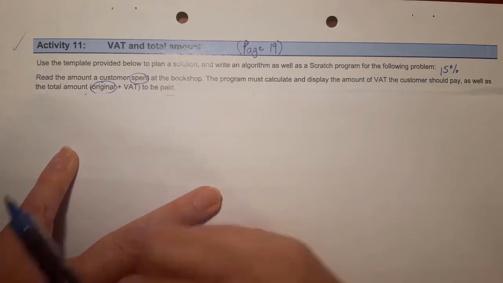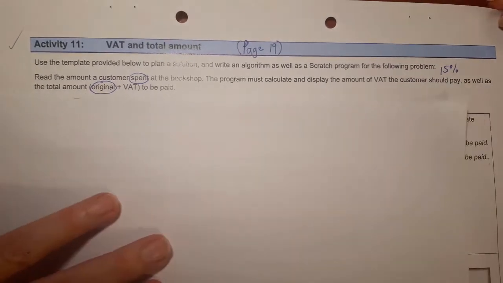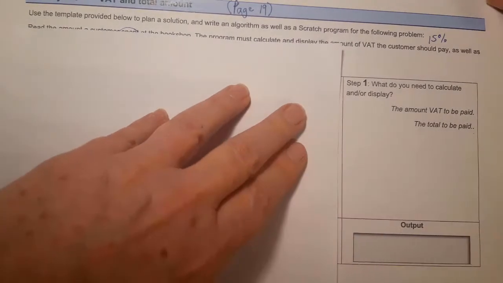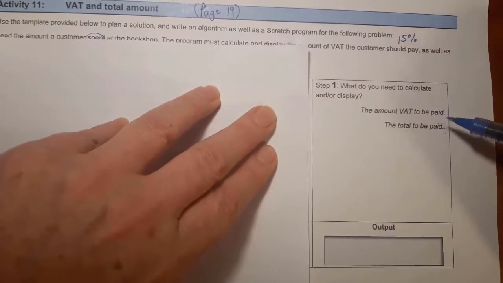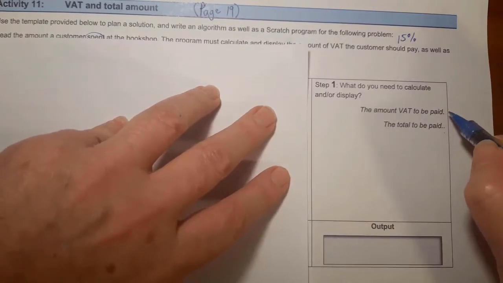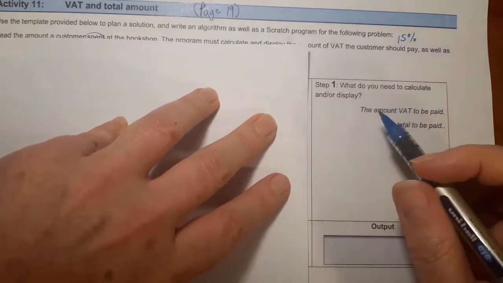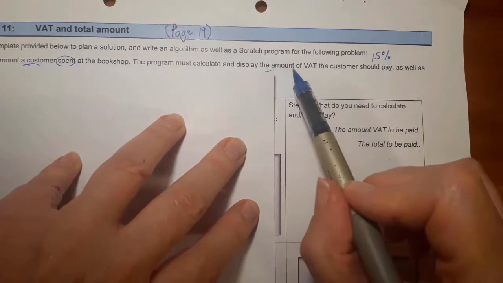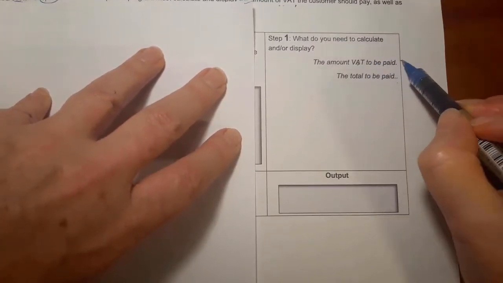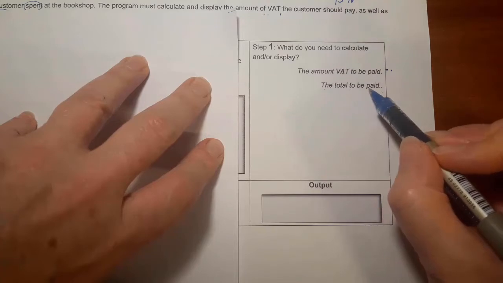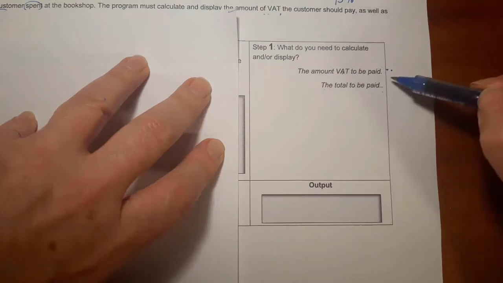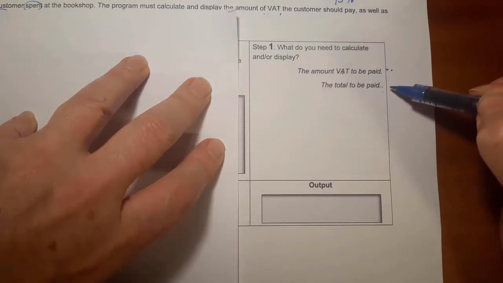So remember from the previous examples, first thing you do is you go to the last column of your planning table, your IPO table, and you determine what you need to calculate and or display. In this case, they told you they want to see the VAT amount on its own separately. So the program must calculate and display the amount of VAT. So that means the VAT only should be displayed, and then your program must take that original amount that the person bought for and must add the VAT and display that combined amount then.